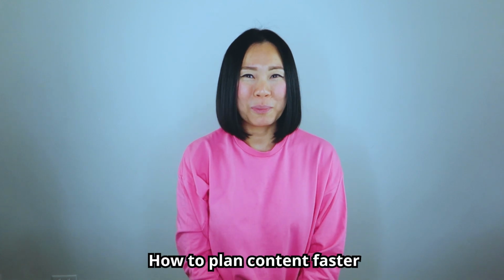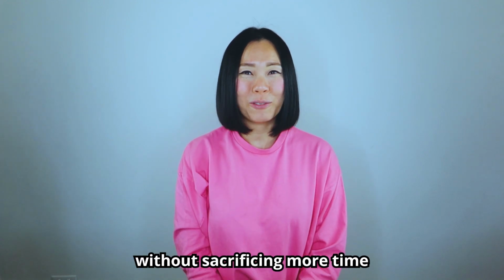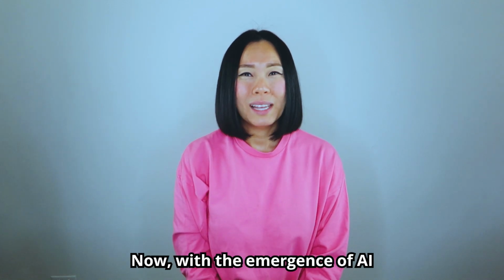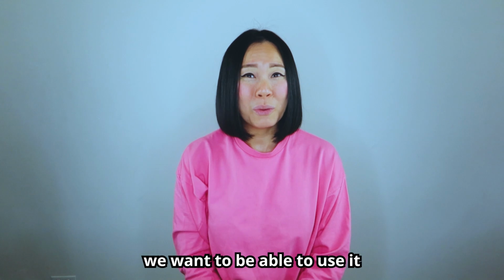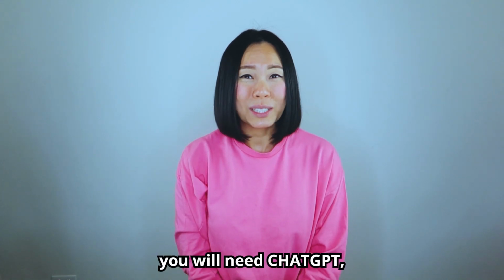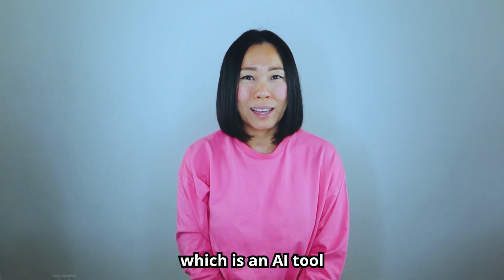Let's talk about how to plan content faster without sacrificing more time and boosting your productivity levels as well. Now, with the emergence of AI, we want to be able to use it to its fullest potential. So, to start, you will need ChatGPT, which is an AI tool.